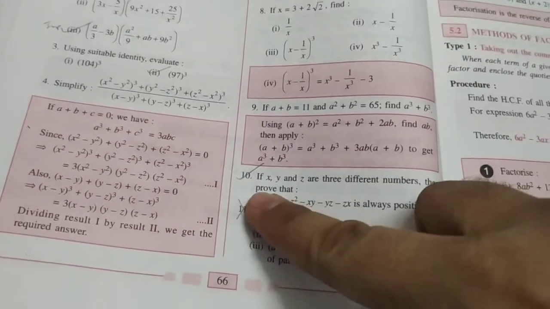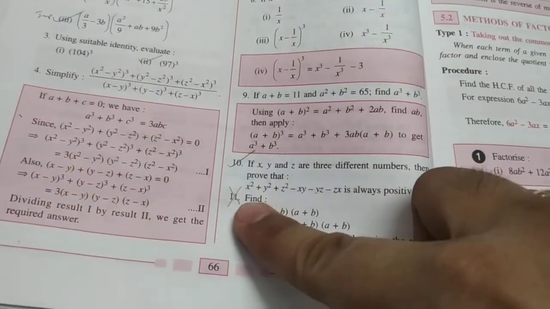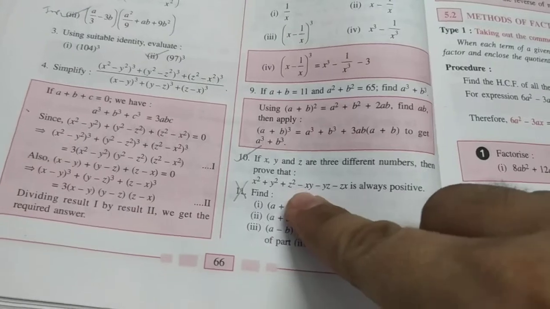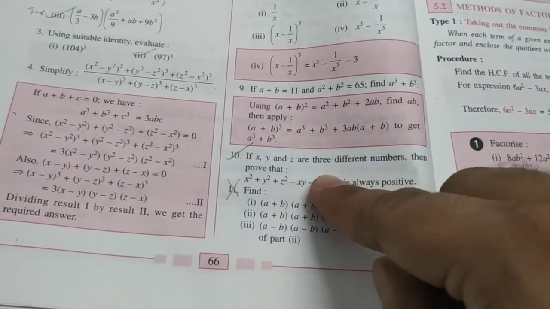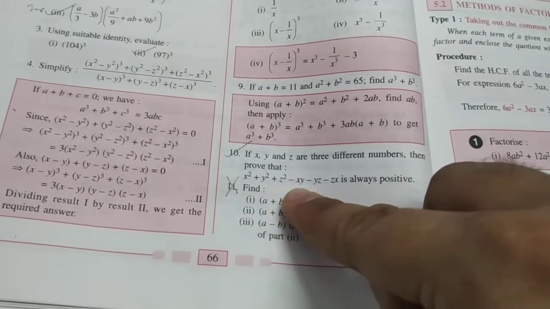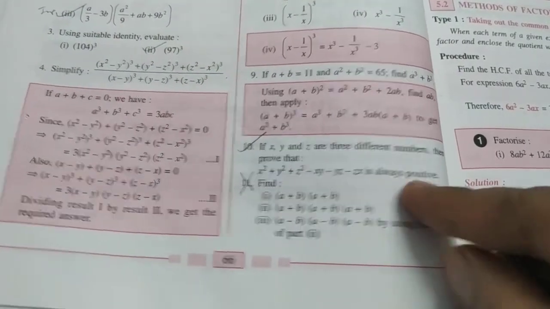Now the last question, question 10. Question 11 can be cancelled. It's not important. If x, y and z are three different numbers, they could be any number, then prove that this expression is always positive.